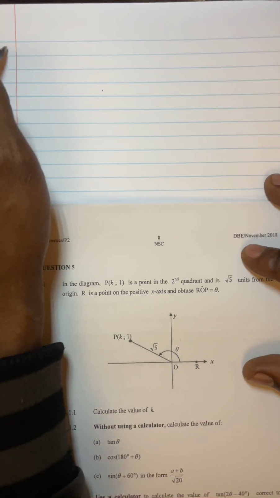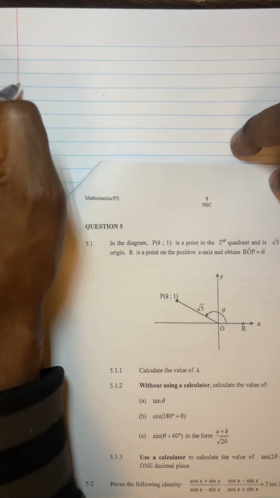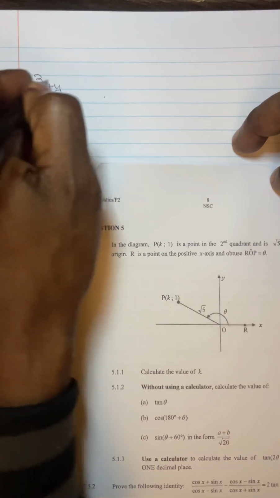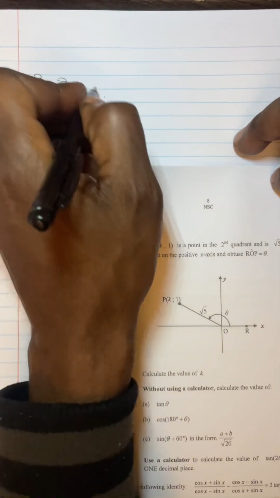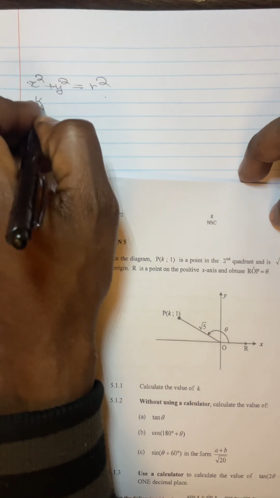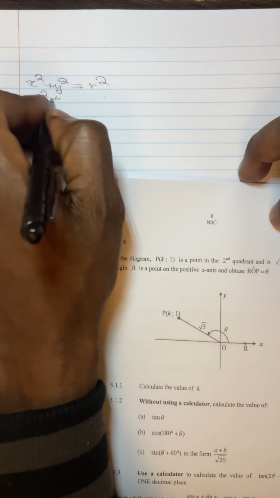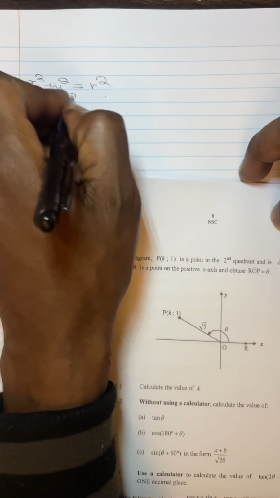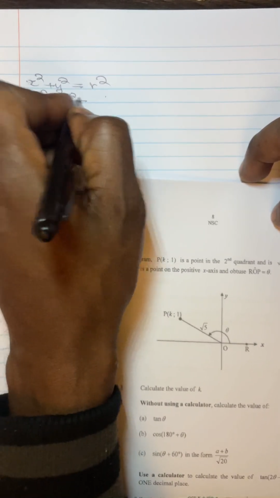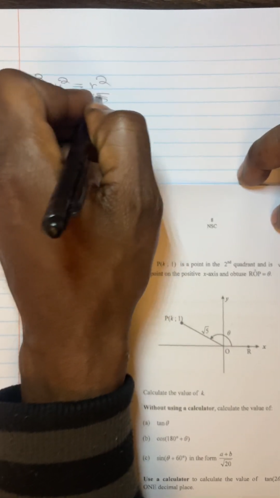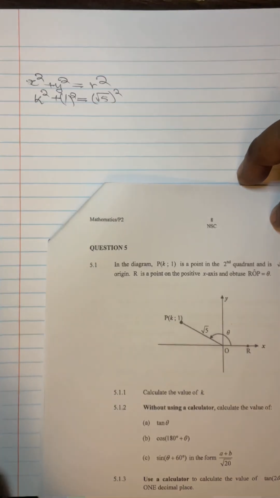Now let's do this. This is much easier because we simply have to calculate the value of k. So I'm going to say x squared plus y squared equals r squared. My x is the value of k, so I'm going to square k, plus my y is basically 1, all squared, which equals r squared, which is the root of 5, all squared.